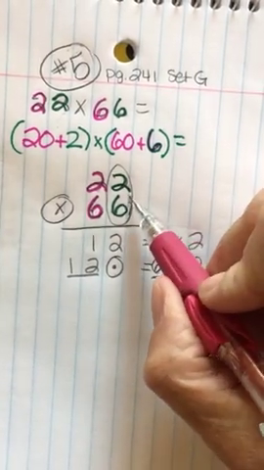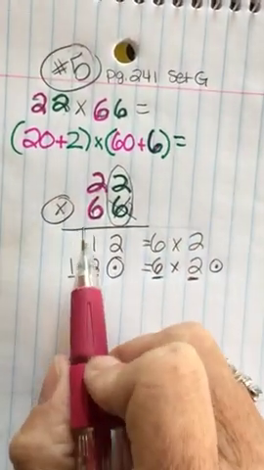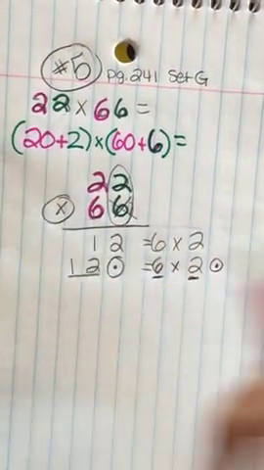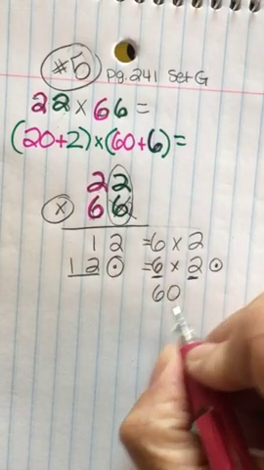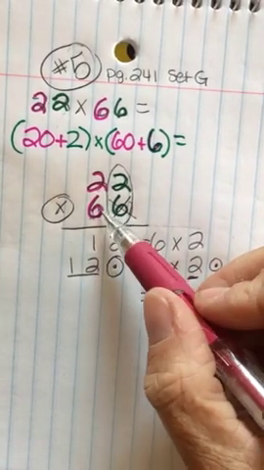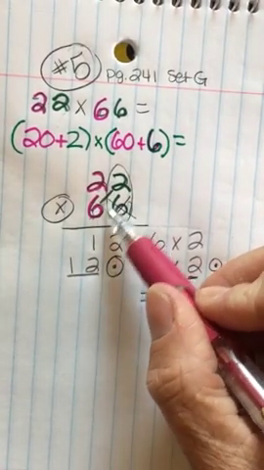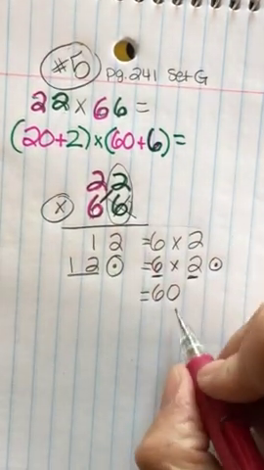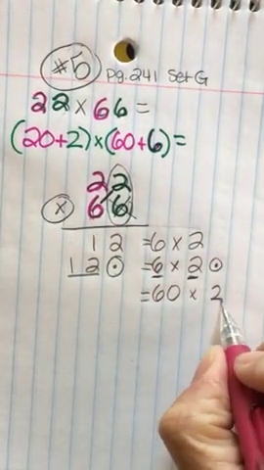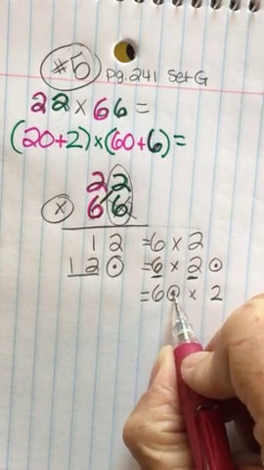The next, and I'm done with this 6. So I'm gonna hop over to 6 tens. I know that 6 tens are 60, and I'm gonna multiply that 6 tens times 2 ones. So 60 times 2. There's my base 10.